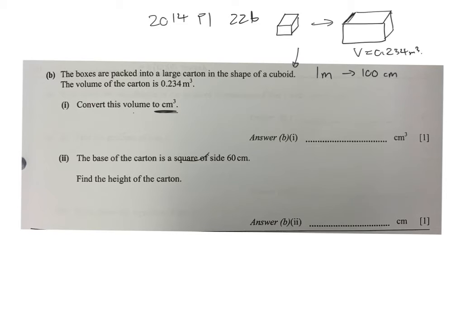100. So if it's 1 meter cube, it actually means 1 meter times 1 meter times 1 meter. Hence, how many cm do I have here? It's actually 100 times 100 times 100. You get the idea? So you can slowly work it out. Hence, 1, 2, 3, 4, 5, 6 zeros, which is actually a million.